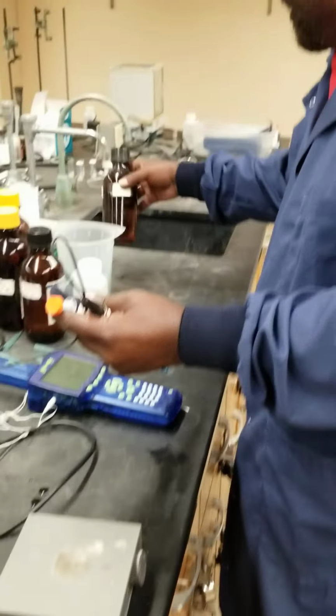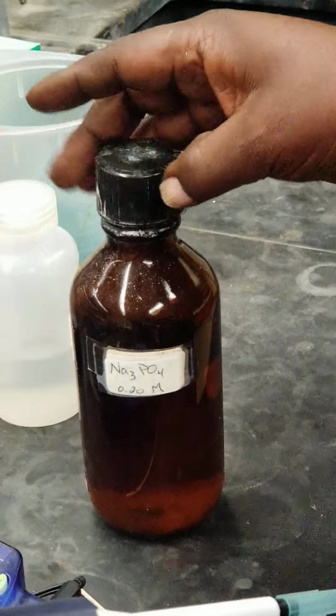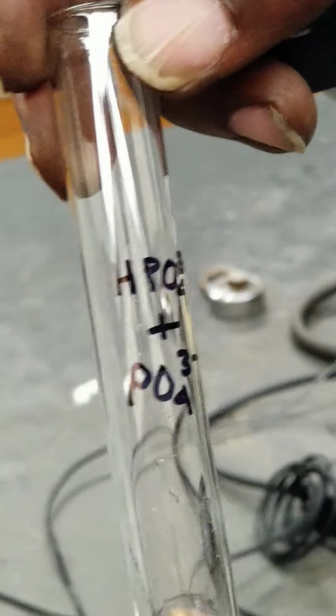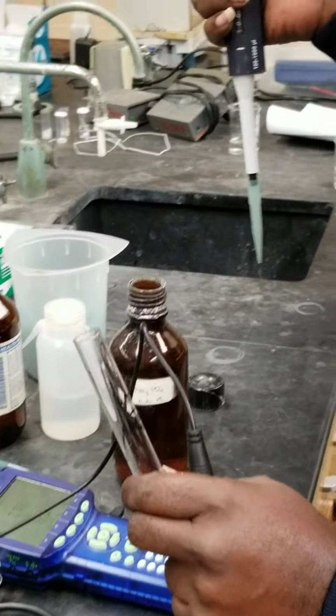Bring in my sodium phosphate. So that's H1 to no H. All right. Weak acid, conjugate base.